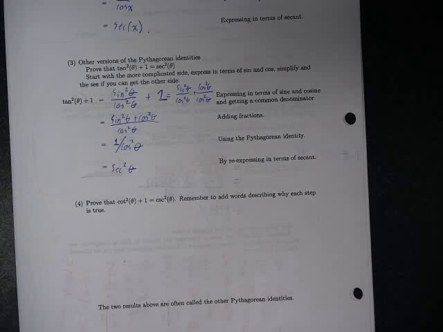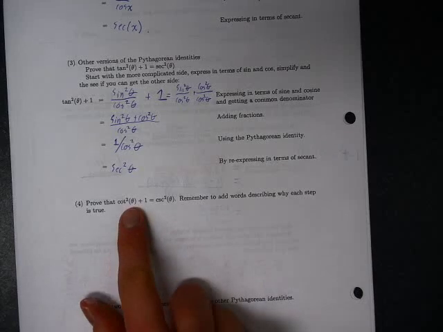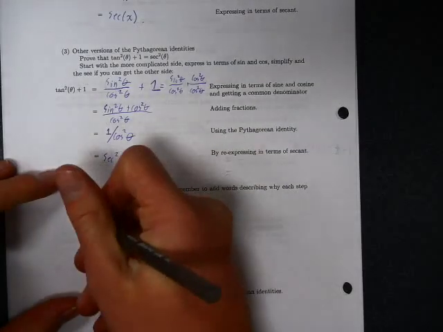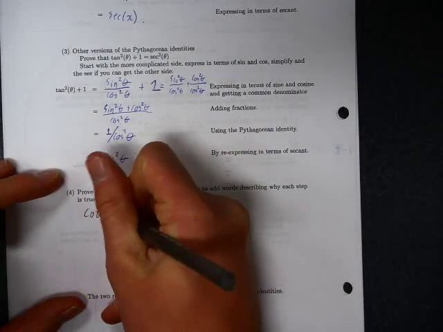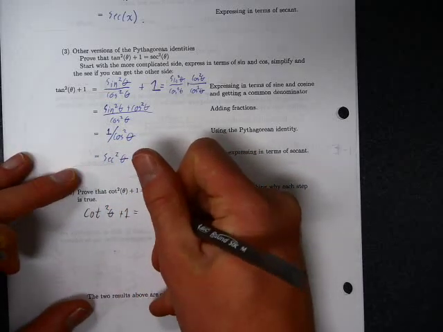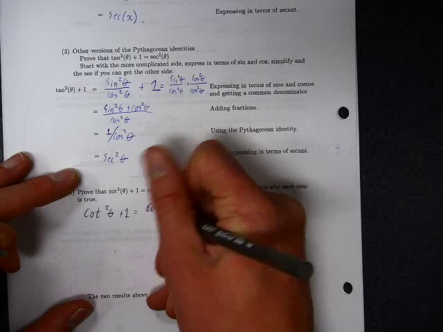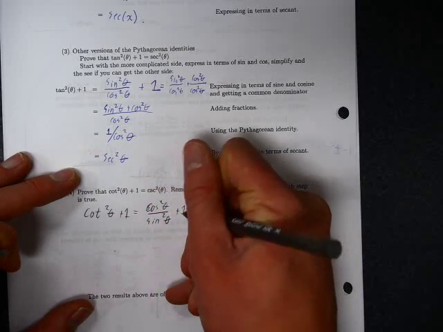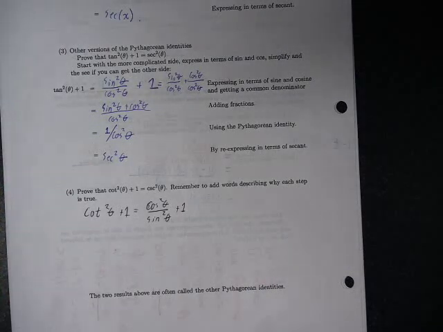Yeah. So my first step was, I kind of combined. I expressed everything in terms of sine and cosine, and then I got a common denominator. Great. And I guess you also decided this was the more complicated side. Yeah. So we'll start with that side. So cotangent squared of theta plus 1 is equal to cosine squared theta divided by sine squared theta plus 1, by expressing.